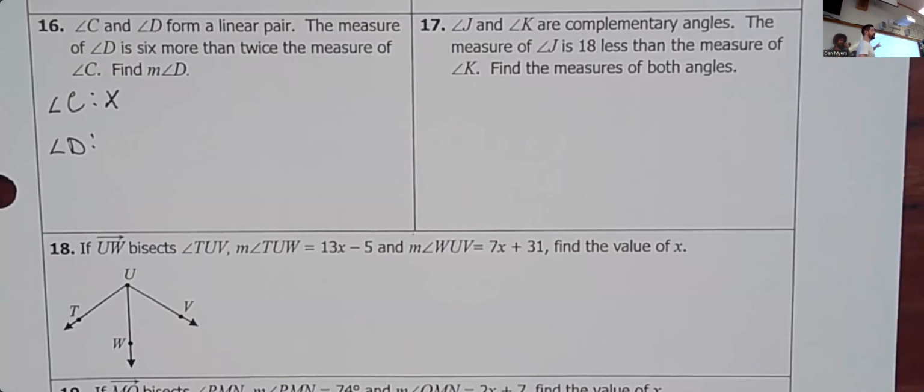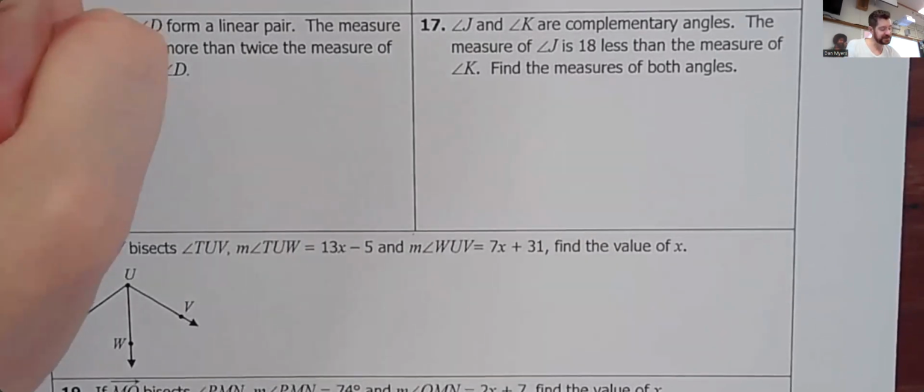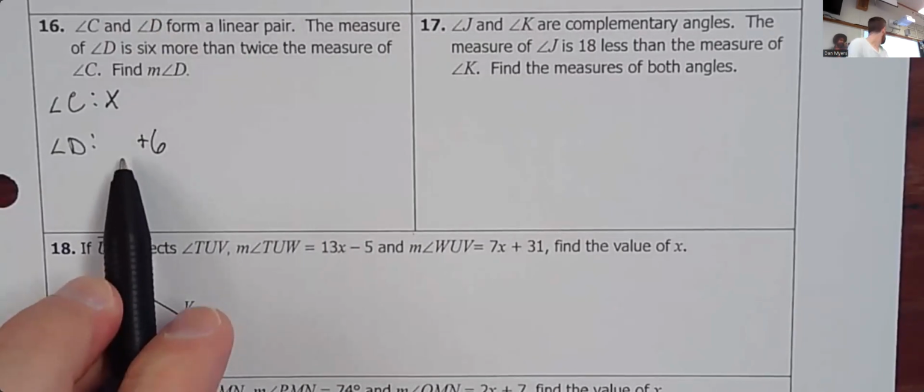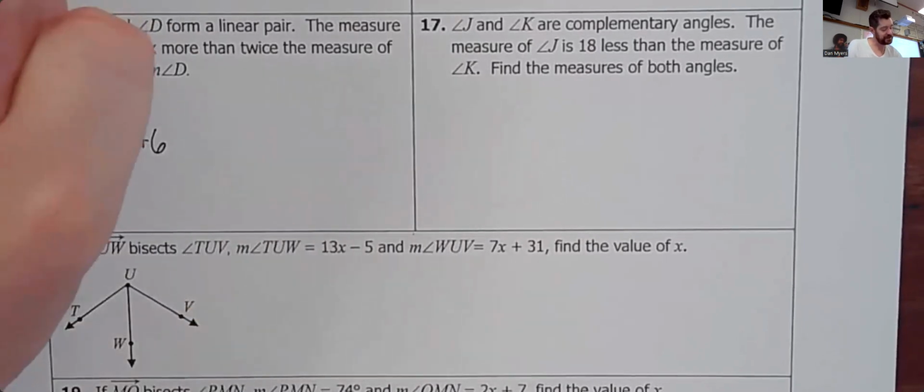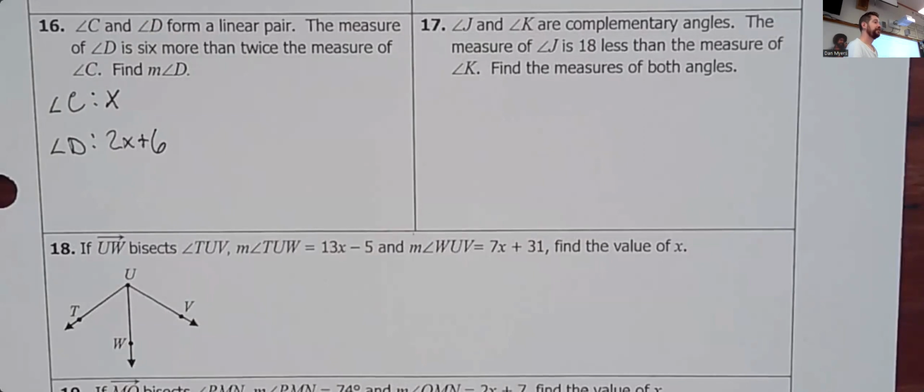Angle D is going to be built around X. So angle D is 6 more than X, only after, though, it's been multiplied by 2. It's 6 more than twice the value of X. So whenever you think of 6 more than or less than, that's going to happen after the words that come next. So I'm going to write plus 6 over here, leave a gap. And then to the left of the plus 6, it would be twice the value of C. And since we said that C is X, it would be 2 times that, meaning 2X.